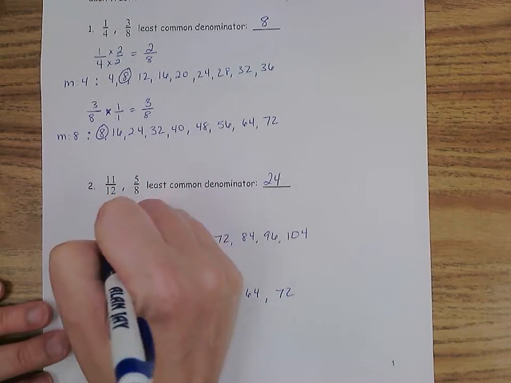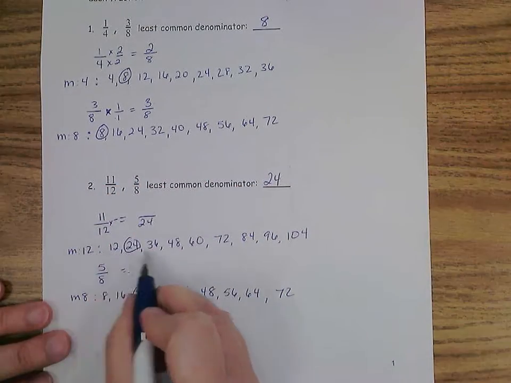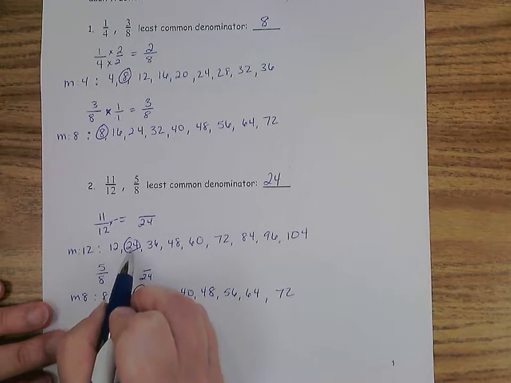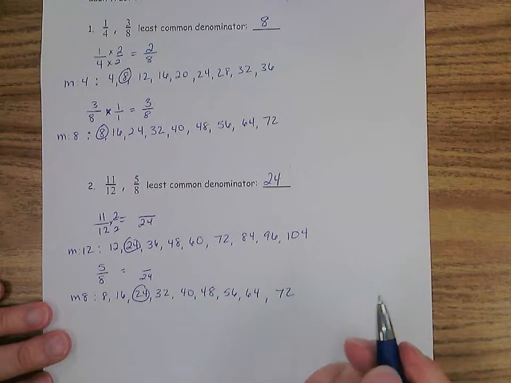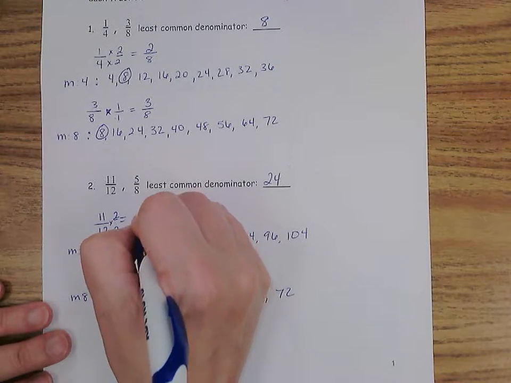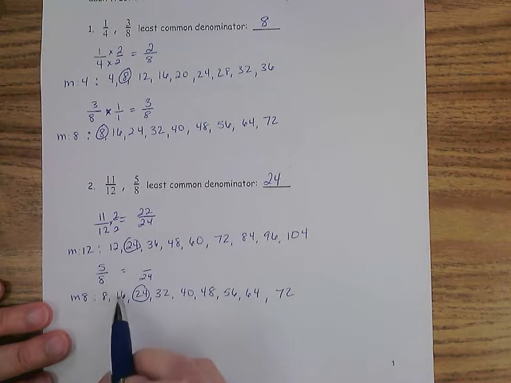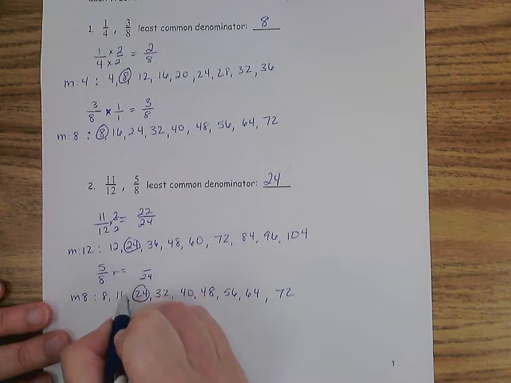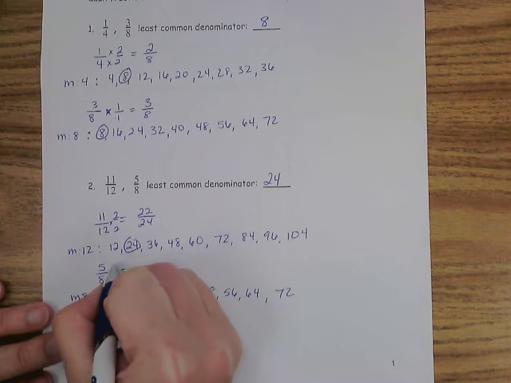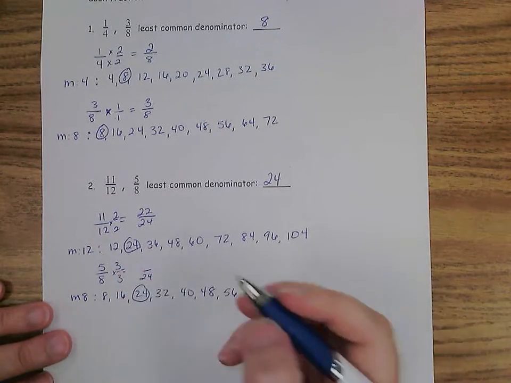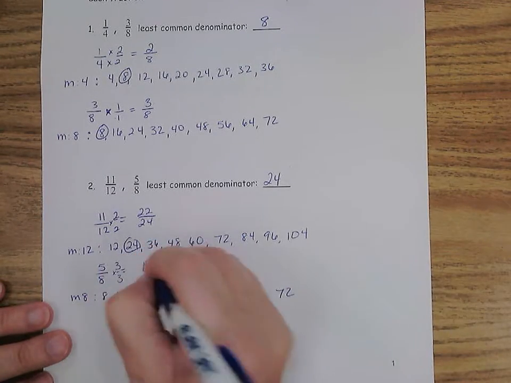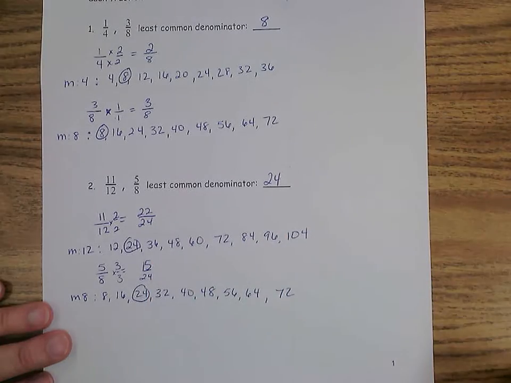So 12 times what is 24? You can use your list here too. 12 times 1, 12 times 2. So that was times 2. So I'm going to multiply by 2 over 2. So 11 times 2 is 22. 8 times what is 24? Well, 8 times 1, 2, 3. It's the third one over. So I'm going to multiply by 3/3, which is also 1. 5 times 3 is 15. So there are my two fractions, 22/24 and 15/24.